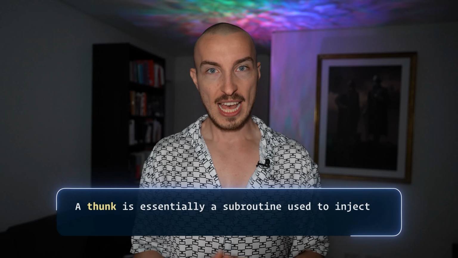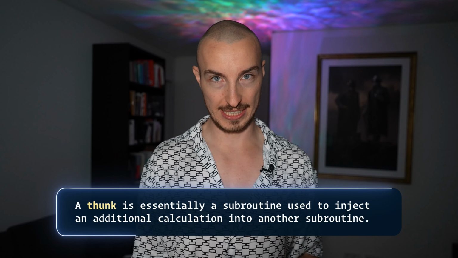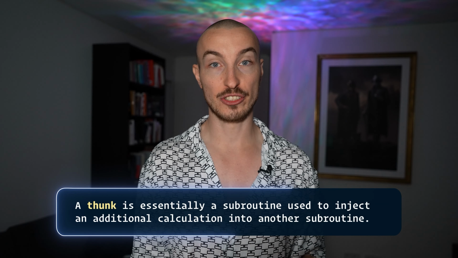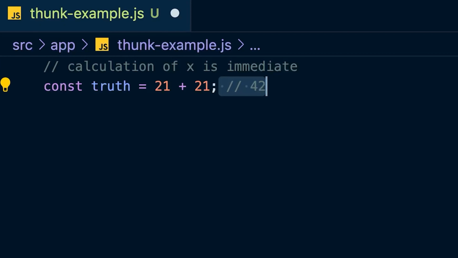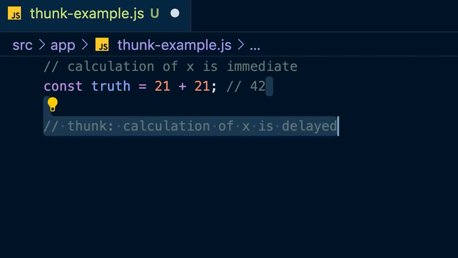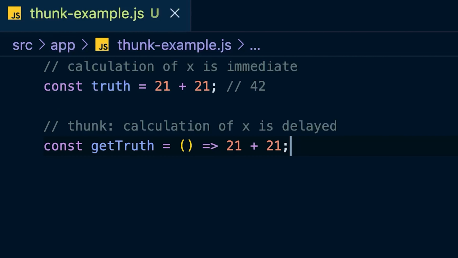Now to the second case, which is fetching data. Fetching data in Redux is frequently done using something called thunks. A thunk is essentially a subroutine that adds additional calculations to another subroutine. It delays the computation until it is needed and can also add in additional operations at the point of execution. In this example, truth is calculated immediately, but you can also define it where the calculation is delayed after you call a function, which in this case would be the thunk.